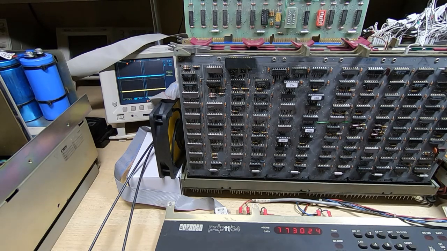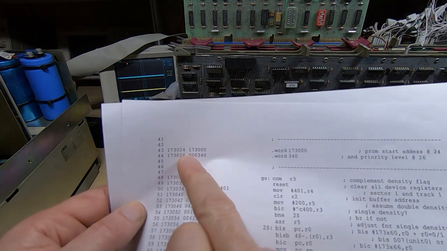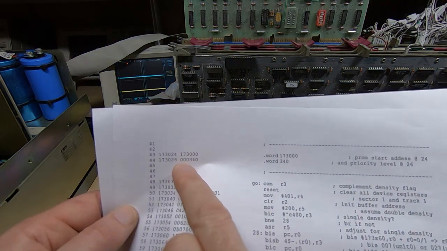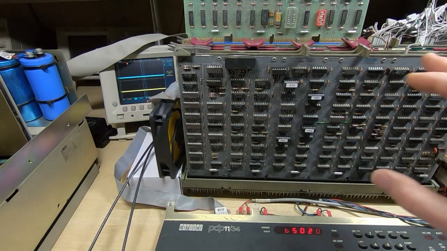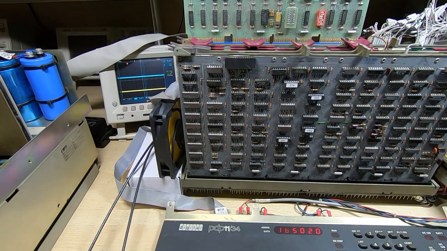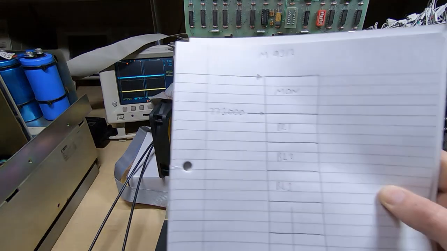So if we read that, we'll put in 773024. You can't really see what's going on here, but if I now try and load that address and examine, I'm getting a value returned of 165020. So it looks like the PROM is wrong, but it's not. The PROM value is correct. What happens here is the bootloader card remaps the addresses within that memory range, and it looks something like this.